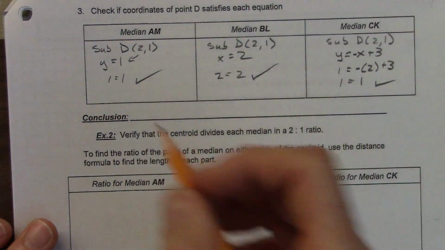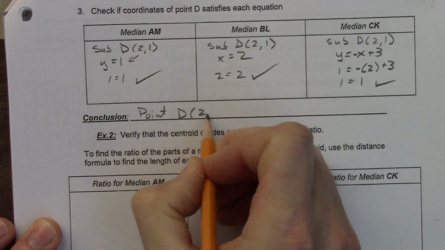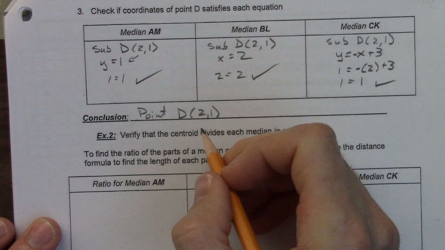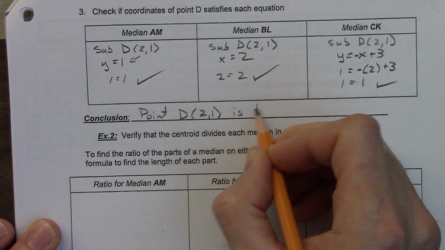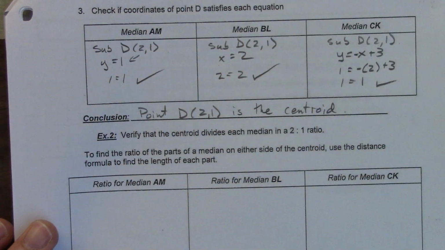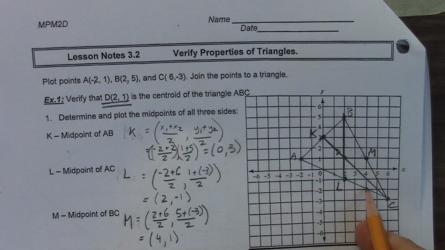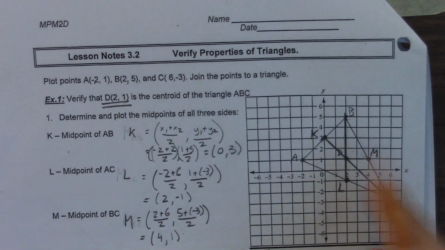Therefore, point D, which is 2, 1, is the centroid. Okay, we know that because it lies on all three medians, right? The definition of a centroid being the intersection of all three medians.